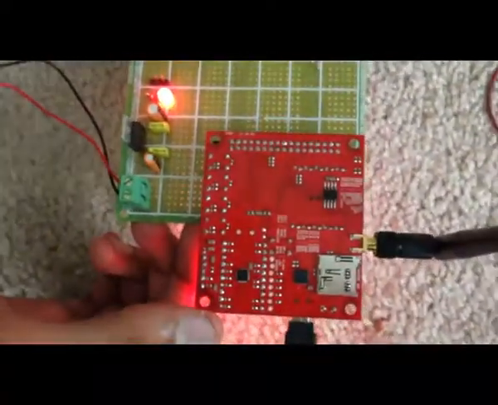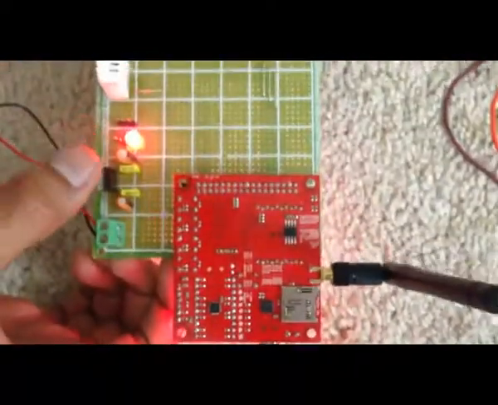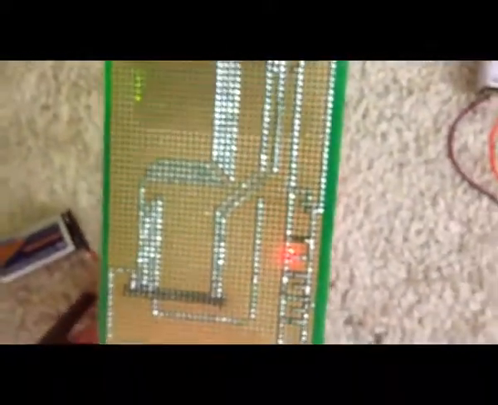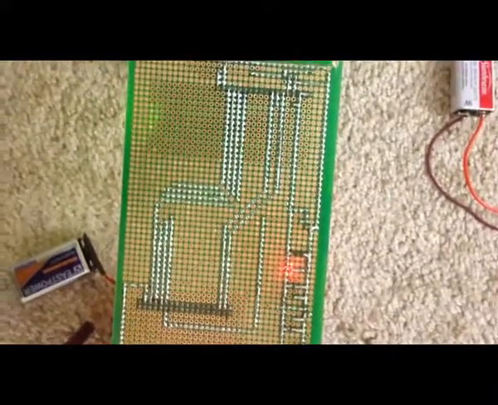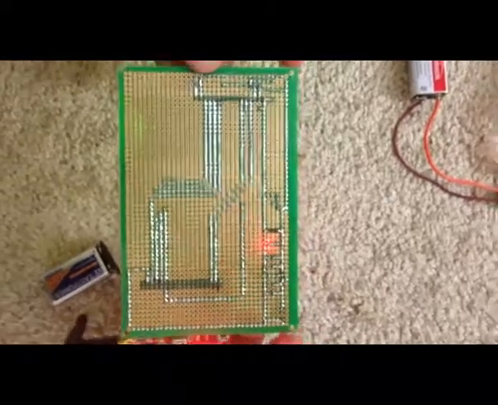Right now the SJ1 board is powered via USB, but we can also power it using the 5 volts from this circuit. Just to show the back plane of the board, it looks very neat, and there are no possibilities of loose connections.